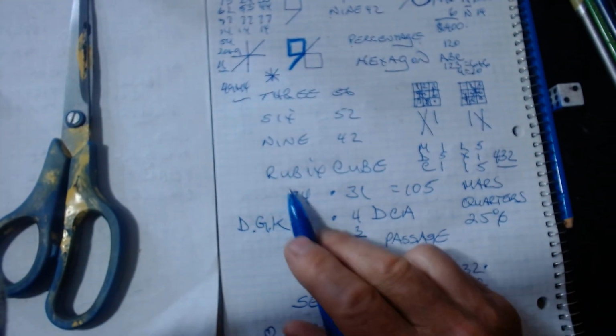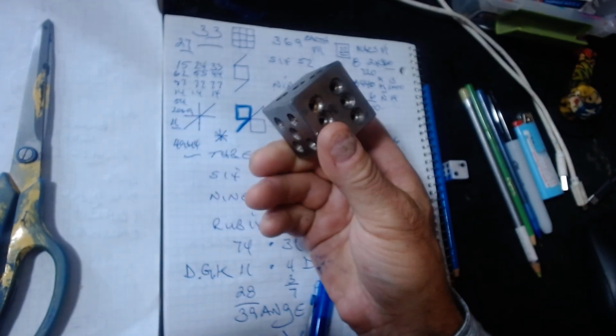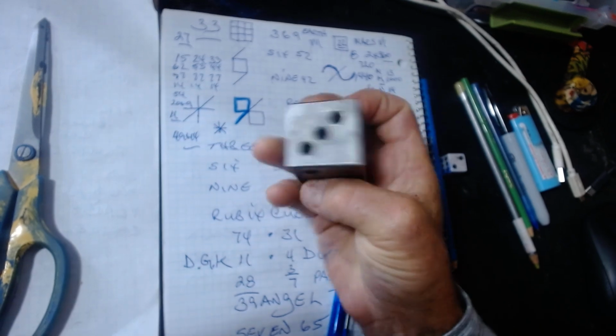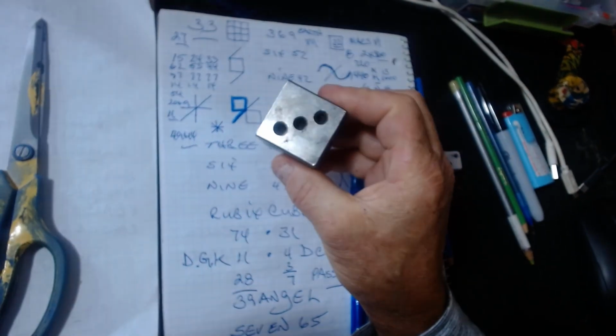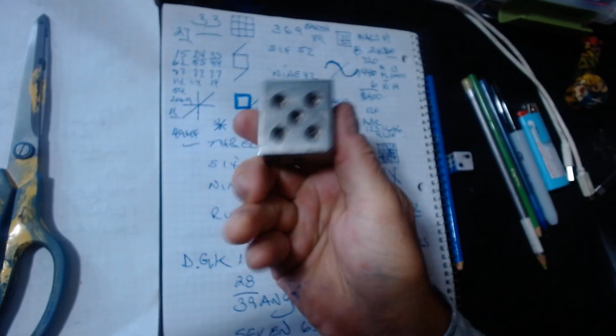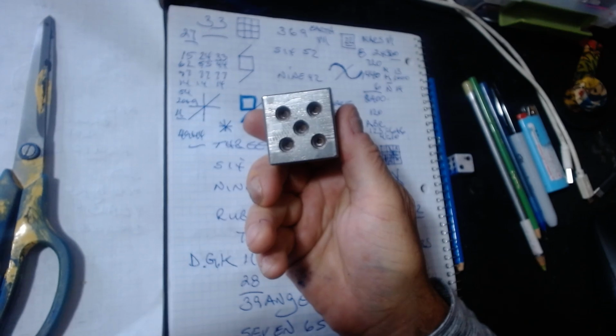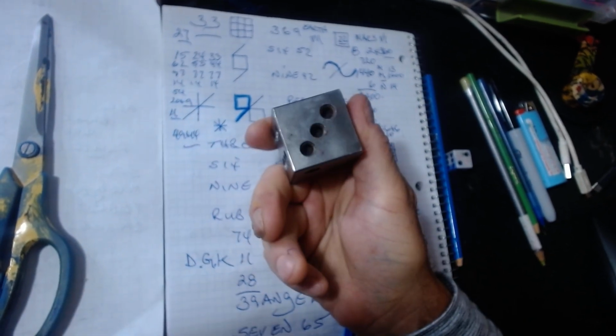Rubik's Cube. Rubik's and cube is 105. It just so happens that the center of this cube is 3.5. If you don't know why, I'm going to show you. 4 and 3. The middle of that is 3.5. 2 and 5. In the middle of that is 3.5. The difference between the 4 and the 3 is 0.5.